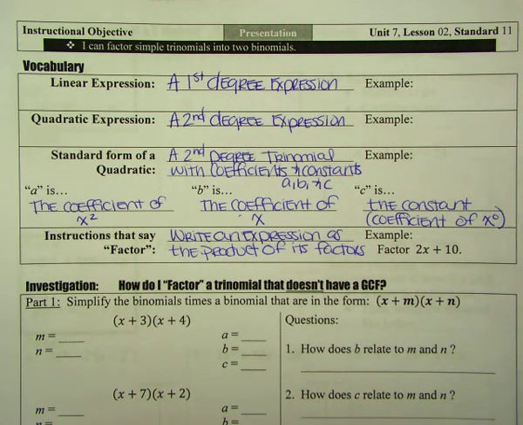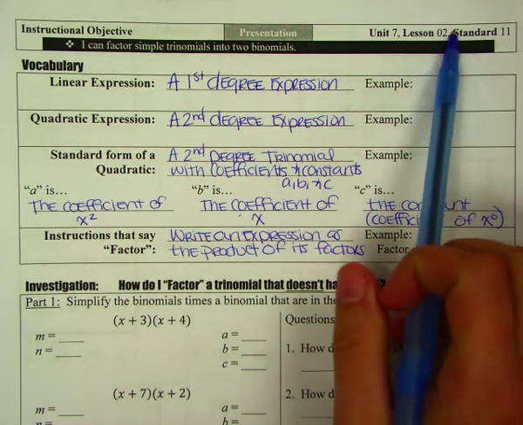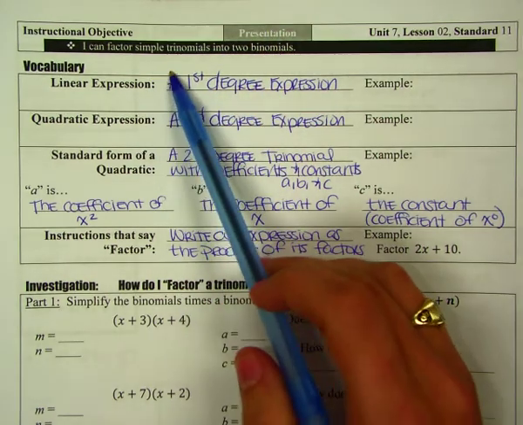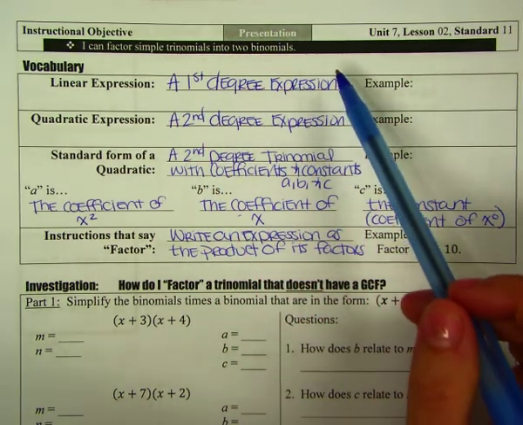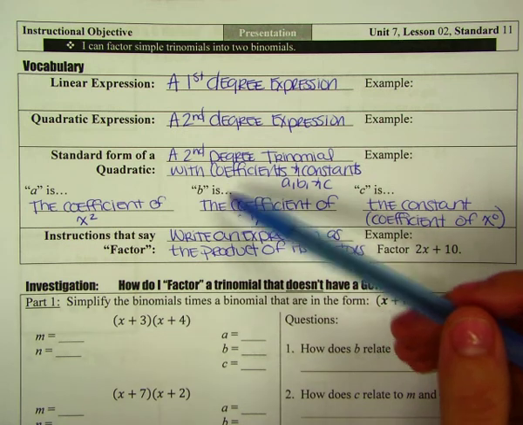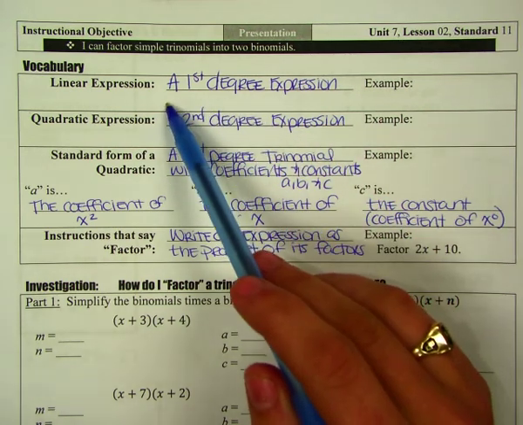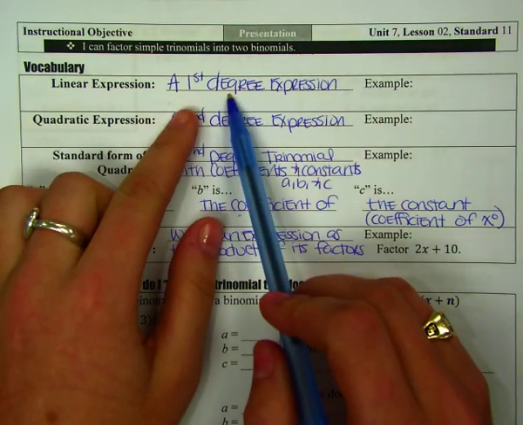All right, this is lesson 7.2, which is the first lesson of factoring trinomials into two binomials. So, quick recap of some vocab before we actually talk about it. A linear expression is a first degree expression.